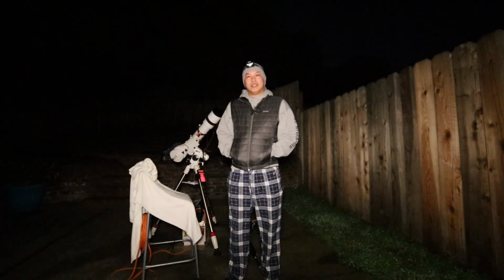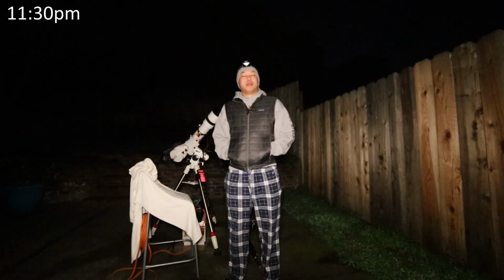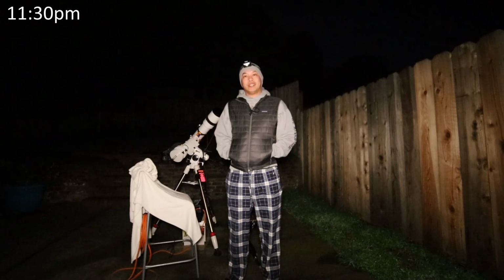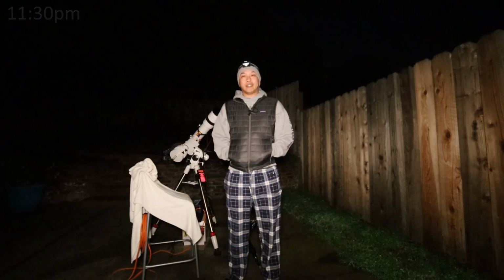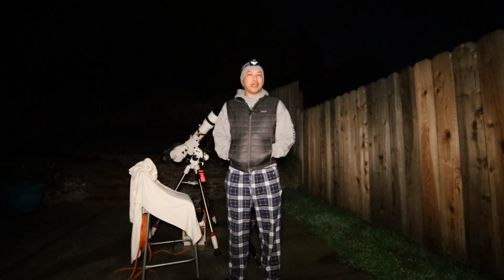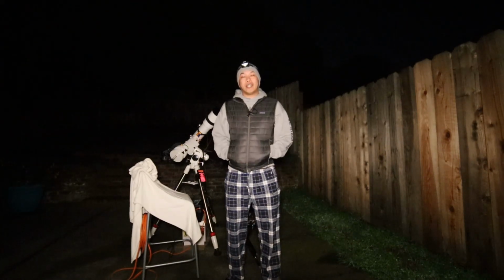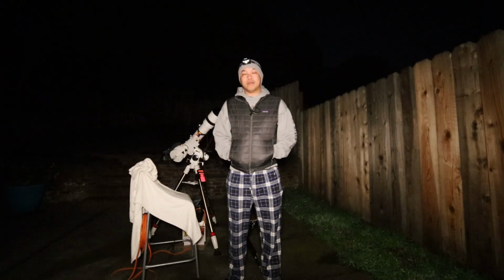Well, it's about 11:30 at night, and I set up the mount about 5 or 6 hours ago, and it's finally clear. But that means that I've missed my window with Orion. I'm a little bummed out because I really wanted just a few hours with Orion, because I feel like my time with Orion is starting to fade.